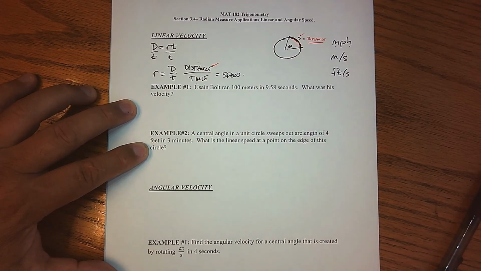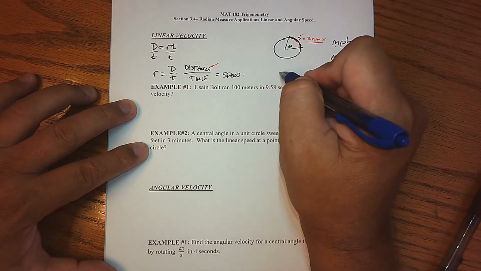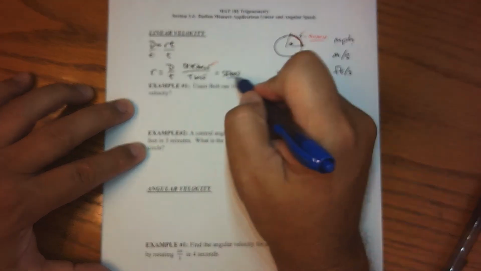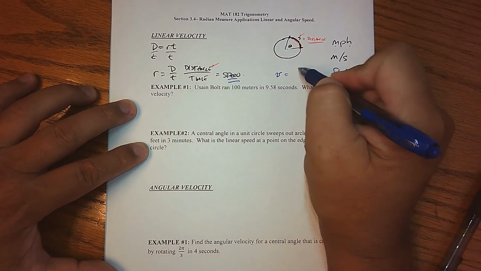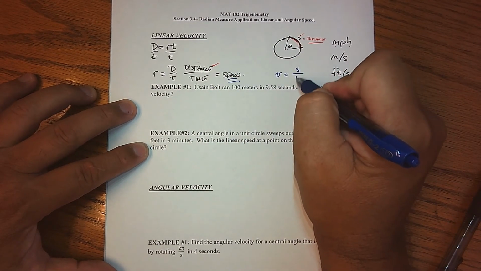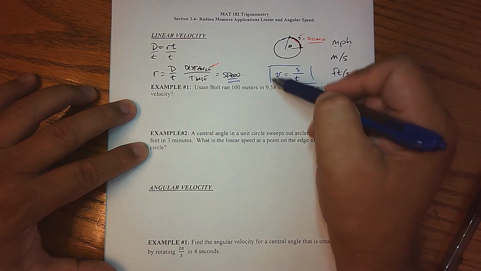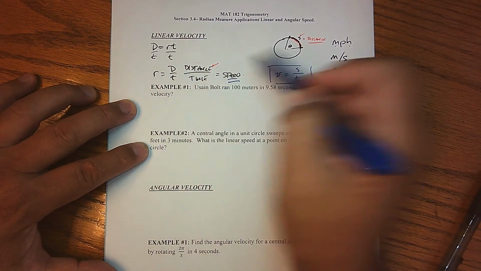So what you'll start to see is the formula for speed will be V for velocity, our speed. Our distance is going to be called S, and our time is going to be called T. So some new terminology there, rather than D's, R's, and T's.